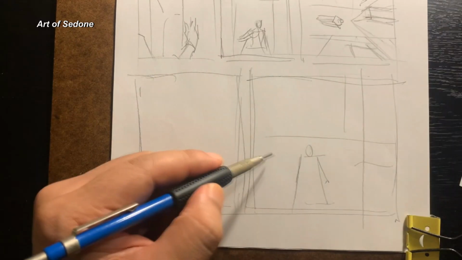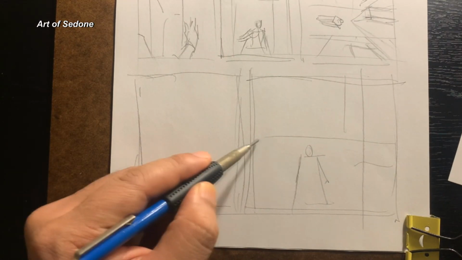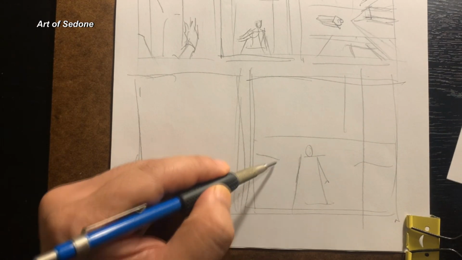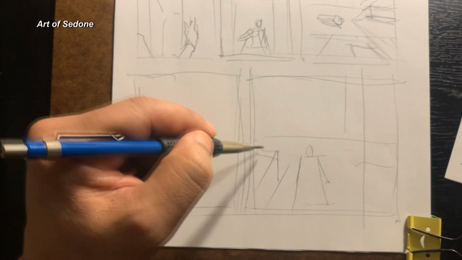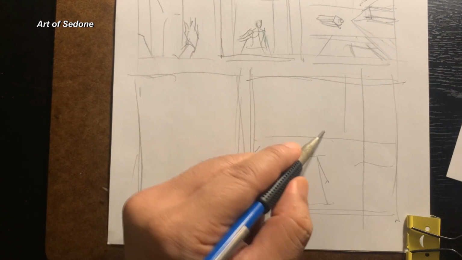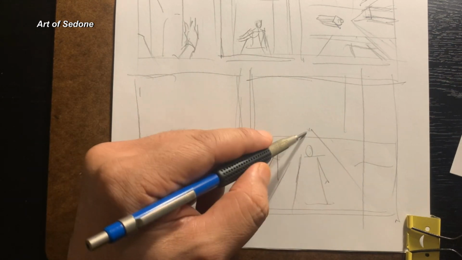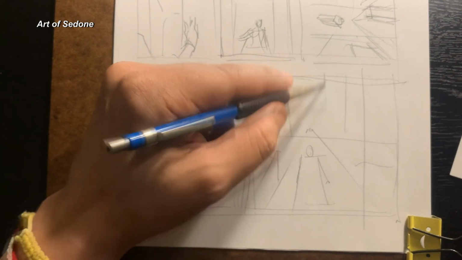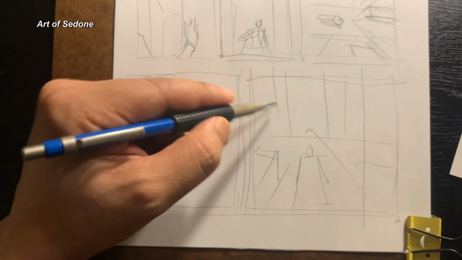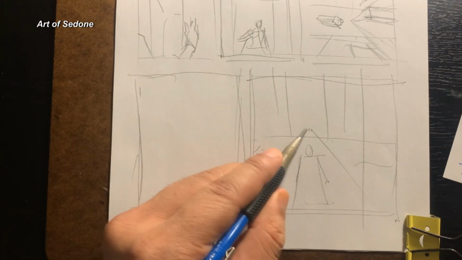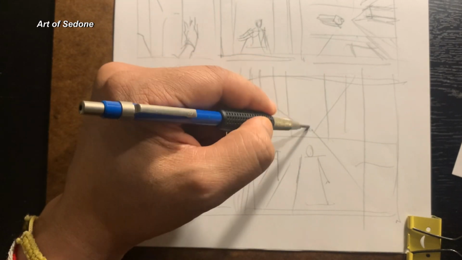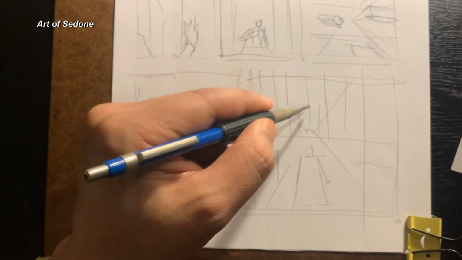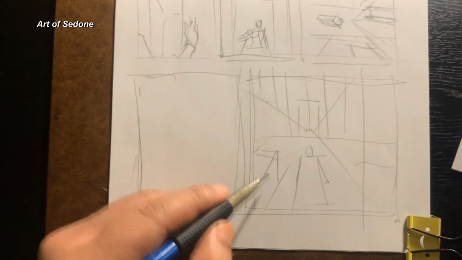I'm not trying to make it too much like that. I didn't feel the need to. So the vanishing point is going here. It's just simple 1 point. So kind of like this. Put another doorway.